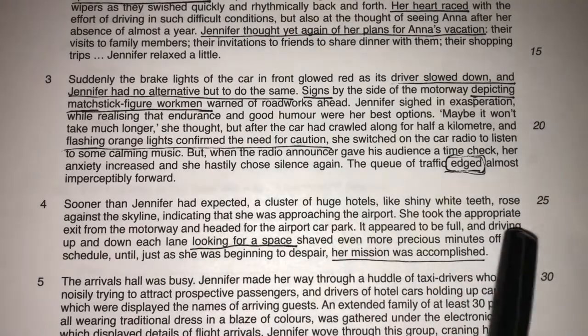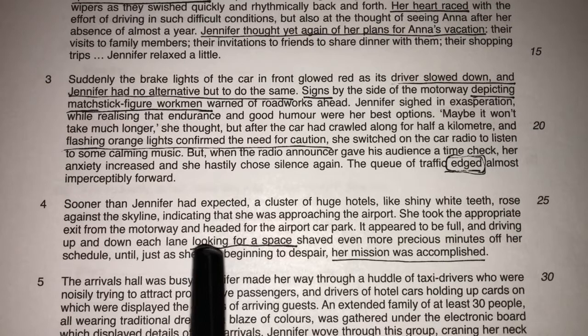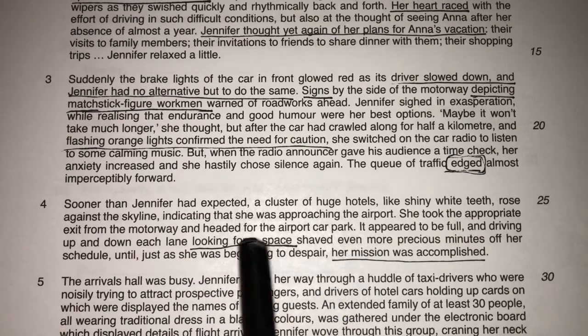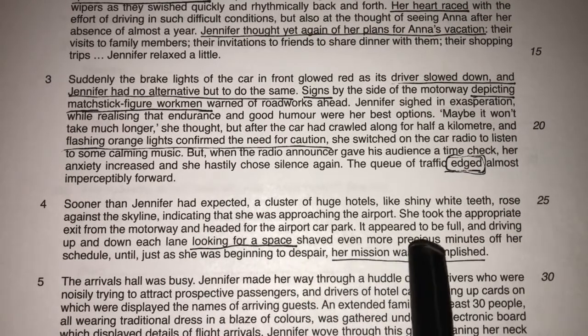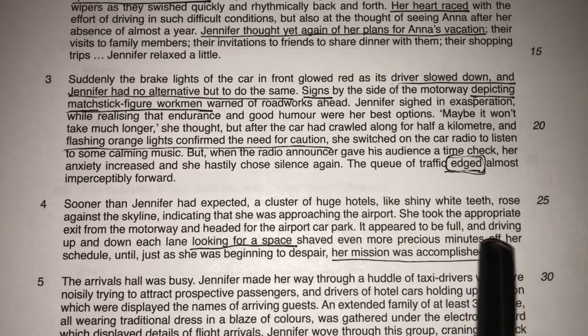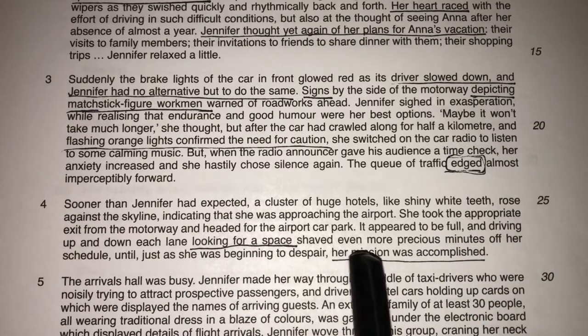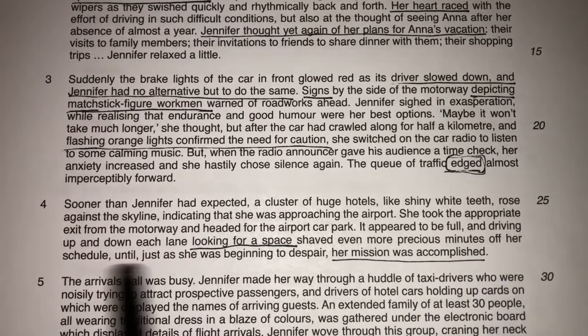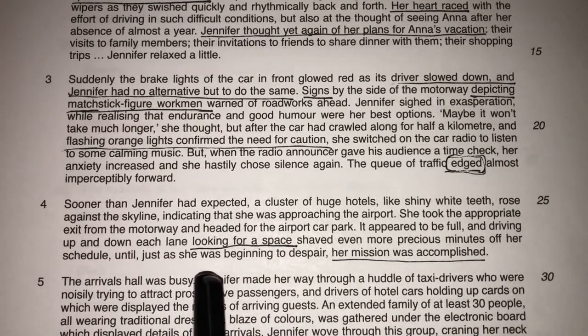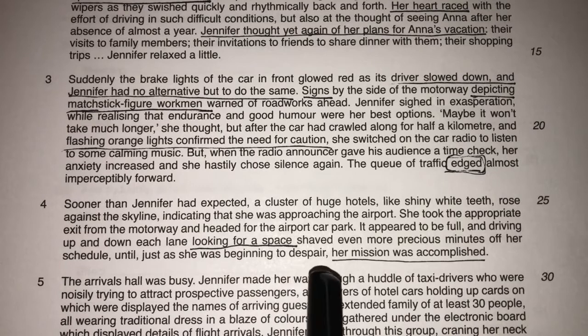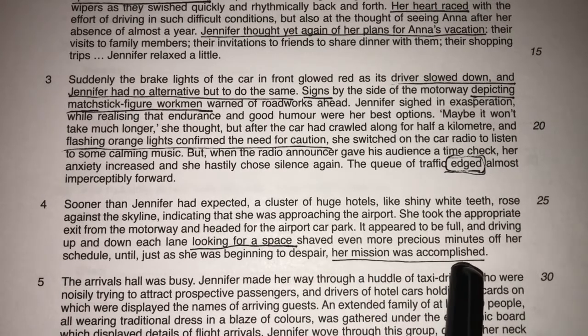She took the appropriate exit from the motorway and headed from the airport for the airport car park. It appeared to be full, and driving up and down each lane looking for a space shaved even more precious minutes off her schedule, until just as she was beginning to despair, her mission was accomplished.